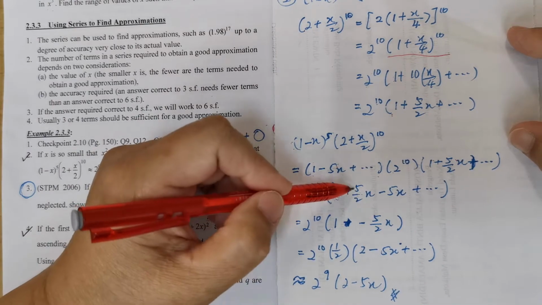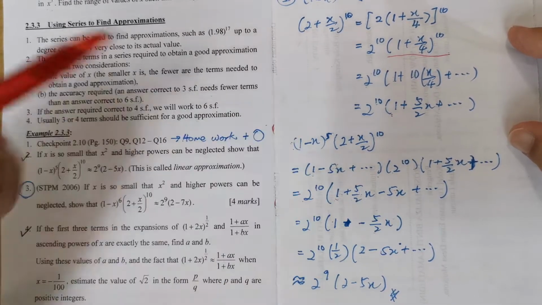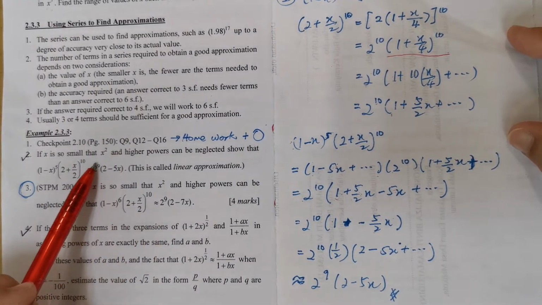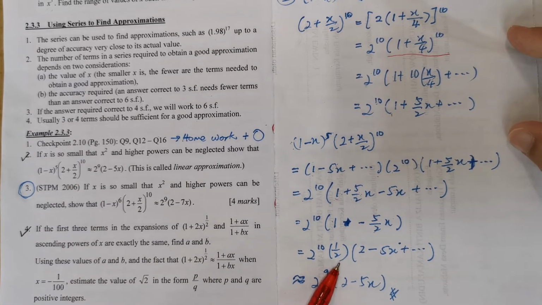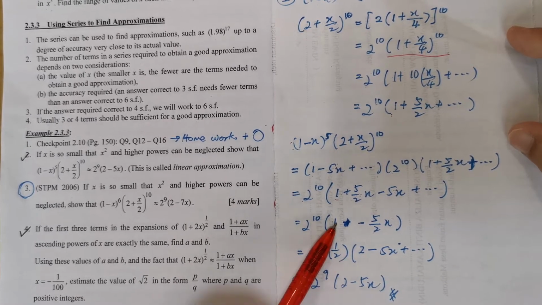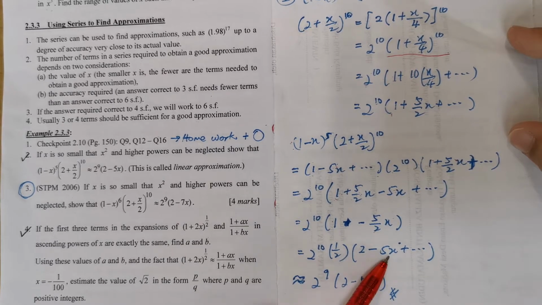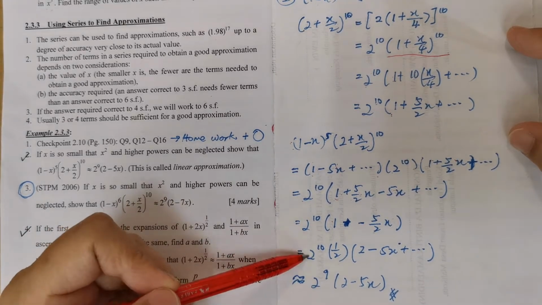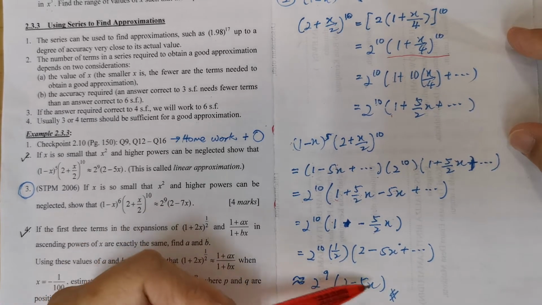So simplify them. 5 over 2x minus 5x. So it's 1 minus 5 over 2x. But what the question wants us to show is 2 to the power of 9. So it means that we have to factorize half. Alright, so 2 power 10 we copy. So we factorize out half. So this one left 2. Half multiplied by 2 is 1. Then factorize half, we become minus 5x. So half multiplied by negative 5x will become this one. See? So 2 power 10 over 2, simplified, becomes 2 power 9 and 2 minus 5x.